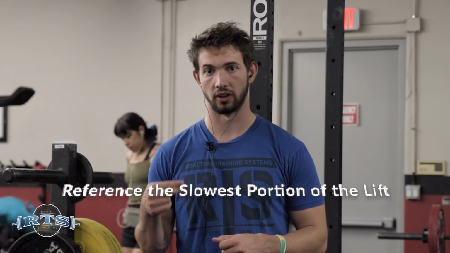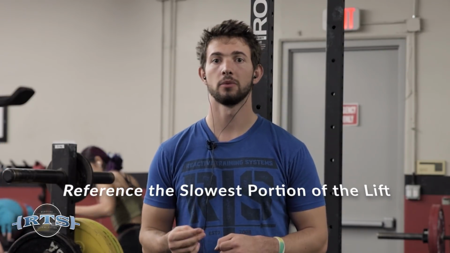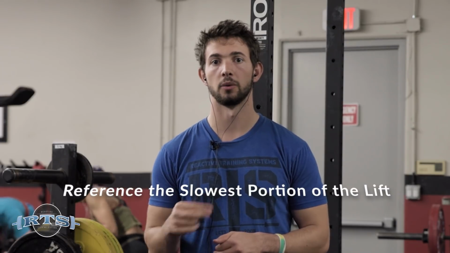So what we want to do is, after each set, you're going to ask yourself, how many more repetitions do you have at the slowest portion of the lift? And if you're not currently aware what your slowest part of the lift is, that's where the video comes in. So these two tie together. Dial in where the slowest portion of the lift is for you, and then immediately after the set, ask yourself, how many more repetitions do you have?